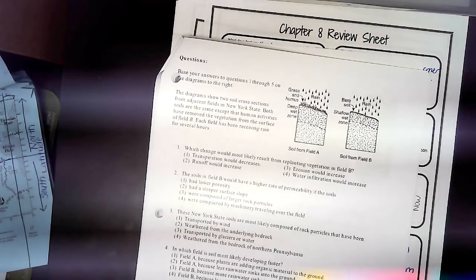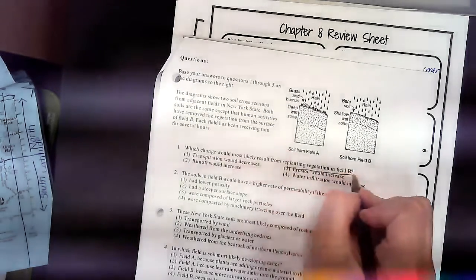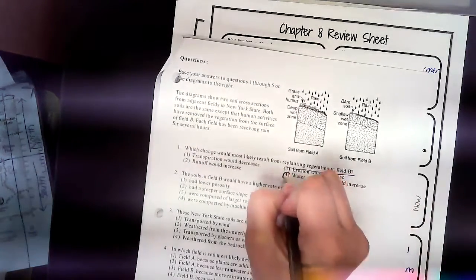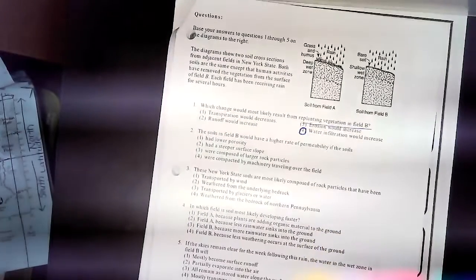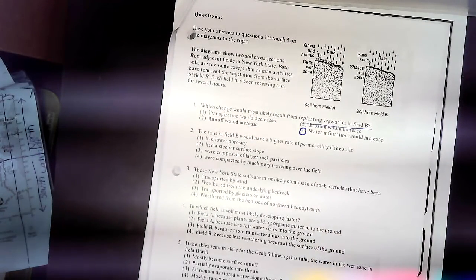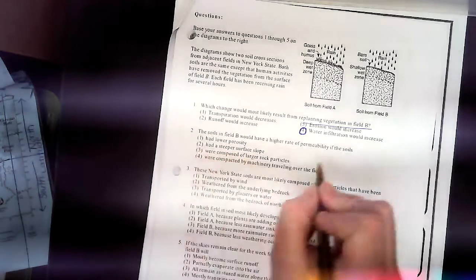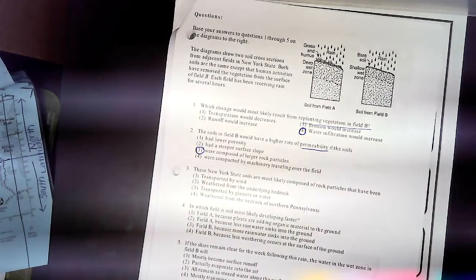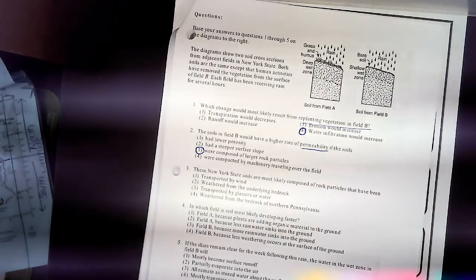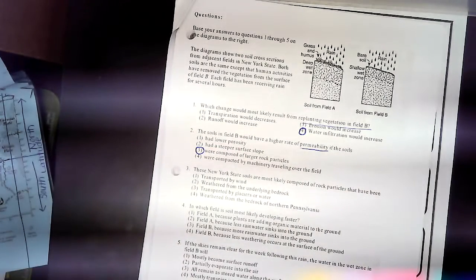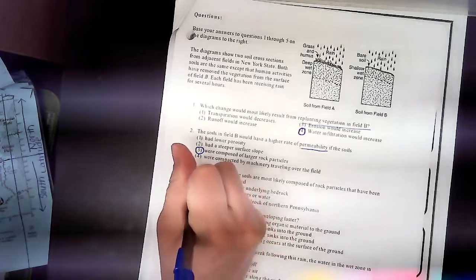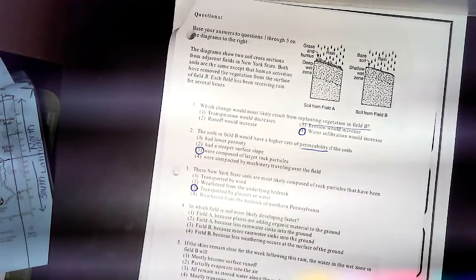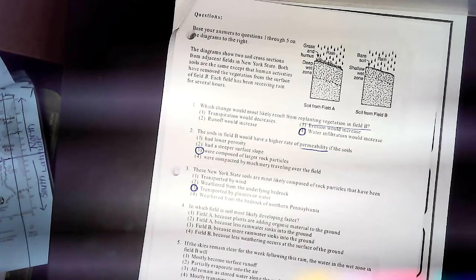Which change would likely result from replanting field B? That would be the water infiltration would increase. They would have a higher permeability rate if there were larger rocks. Soils in New York State, remember, they've all been transported by glaciers. That was a review from Weathering and Erosion. Everything in New York State has to do with glaciers.